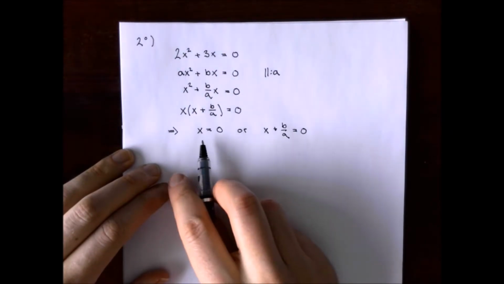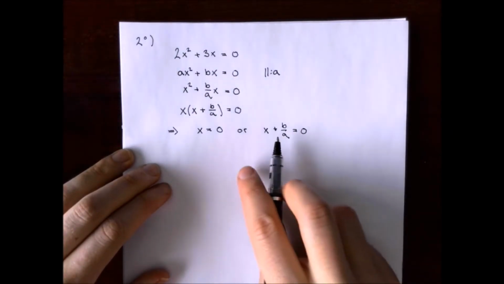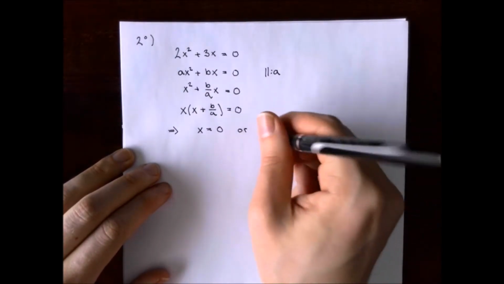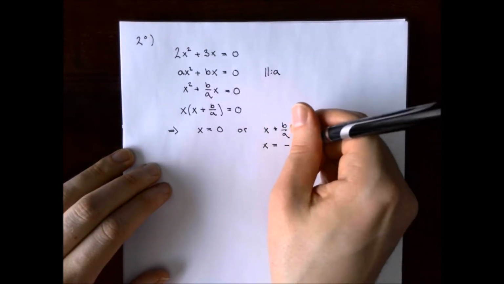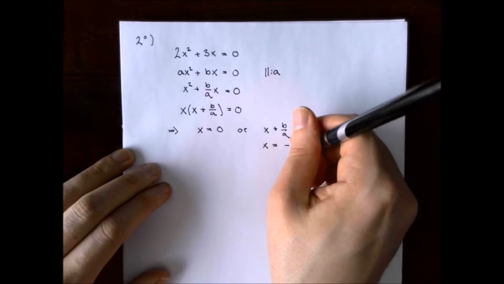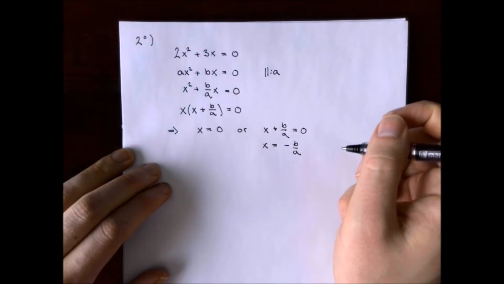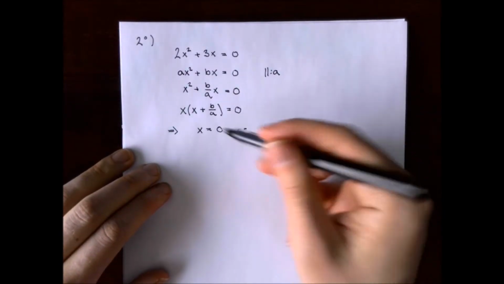Here we have one solution, and from this we can write out that x must be minus b divided by a. So again, we have two solutions.